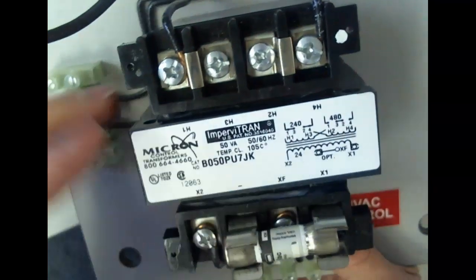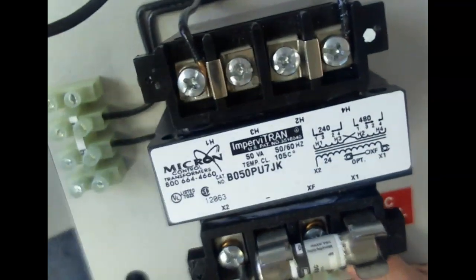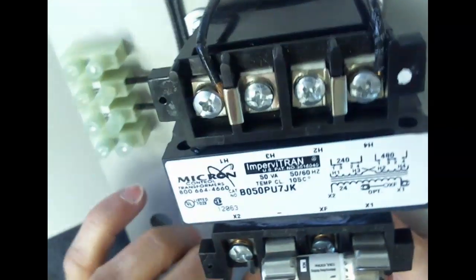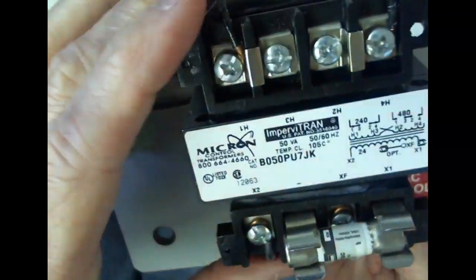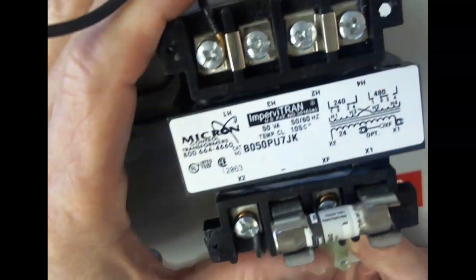So normally a dual voltage transformer will come with these, and you can move them around depending on what ratio you want your transformer to work at. Here we have 2 ratios. This is 440 down to 24, or 120 down to 24. So we could wire this as a divide by 6 or a divide by 12, right?